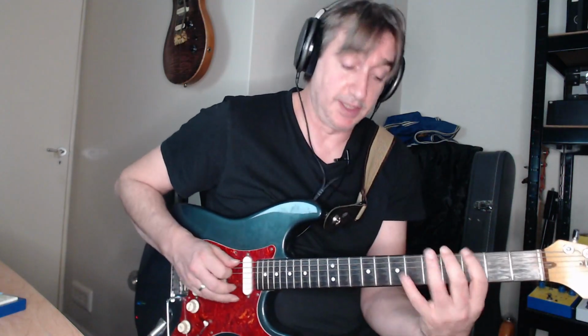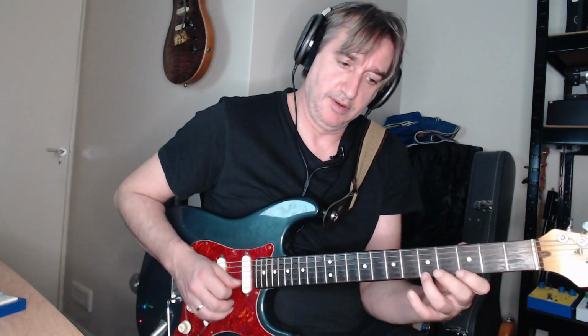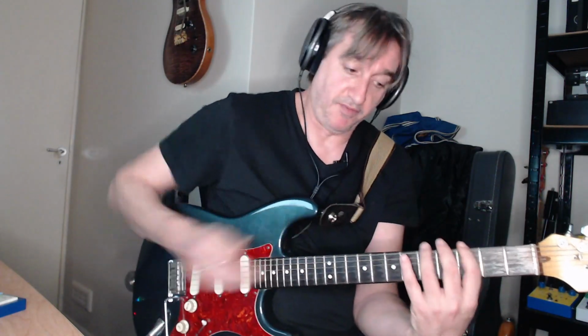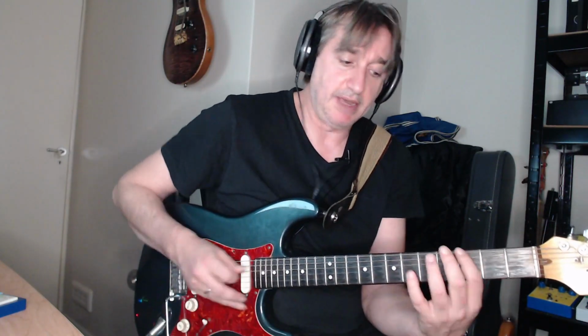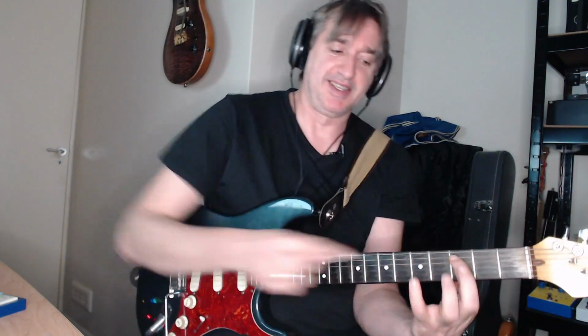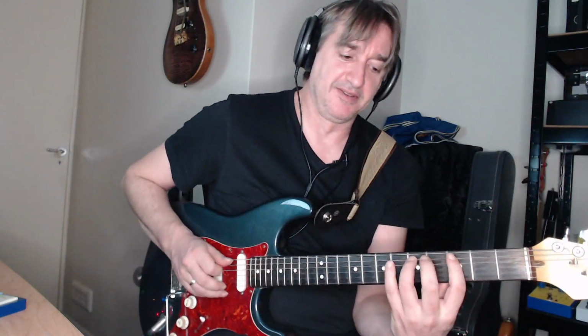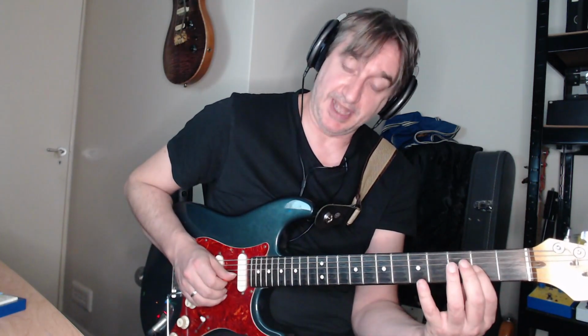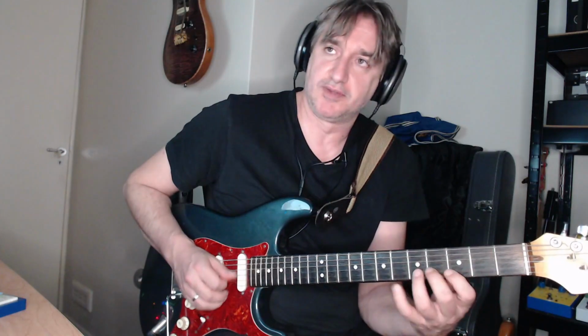But if I do this, same shape, 1, 3, 4, same pattern in terms of fingerings. 1, 3, 4, 1, 3, 4, 1, 3, 1, 2, 4, 1, 2, 4, 1, 3, 4. Now this is Dorian, okay? Because I'm shifting it. This is a C note, 1, 2, flat 3, 4, 5, natural 6, flat 7, root note.